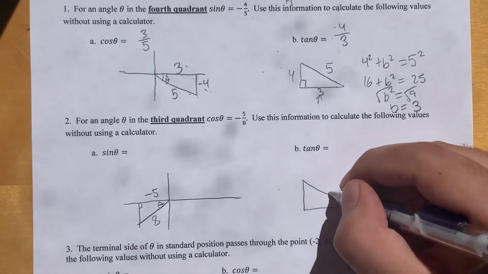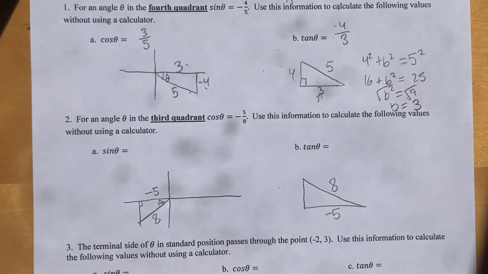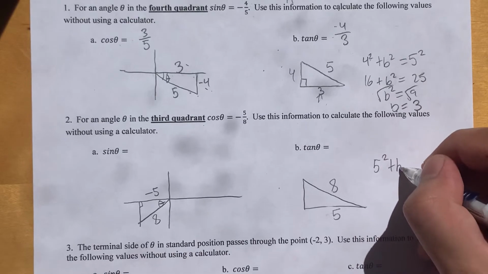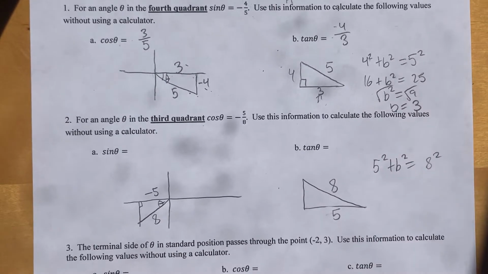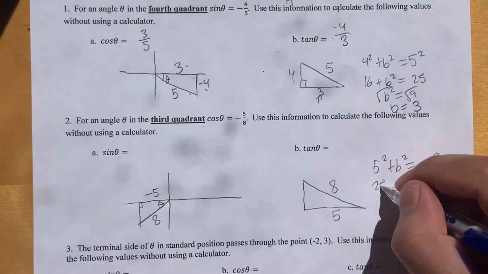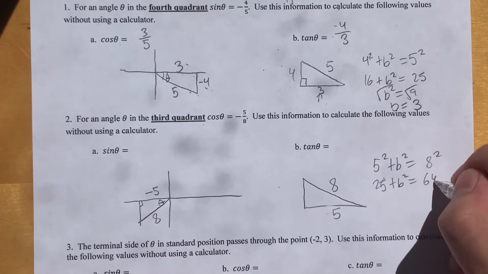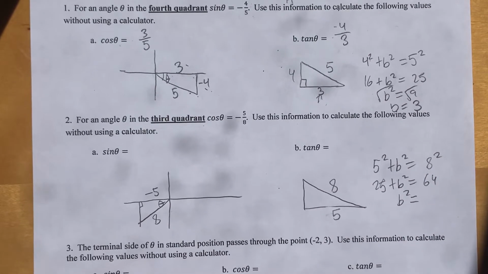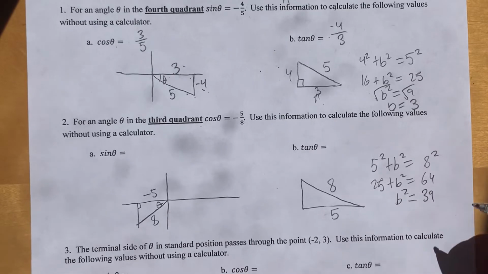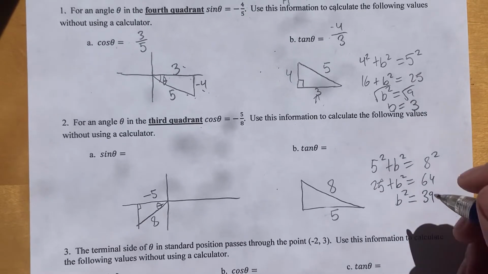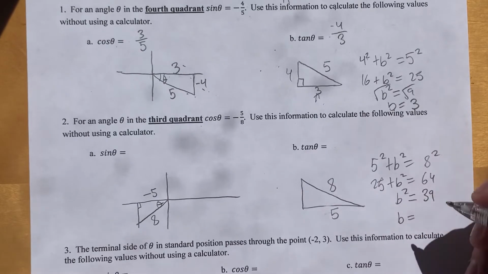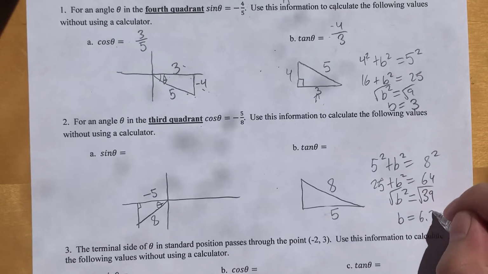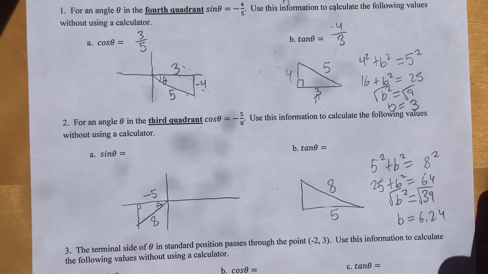So 8, 5, and we've got to find that. 5 squared plus b squared equals 8 squared. Doesn't matter, a, b, there doesn't matter. 25 plus b squared equals 64. b squared equals 39. And b should equal, when you square root both sides, around 6.24.